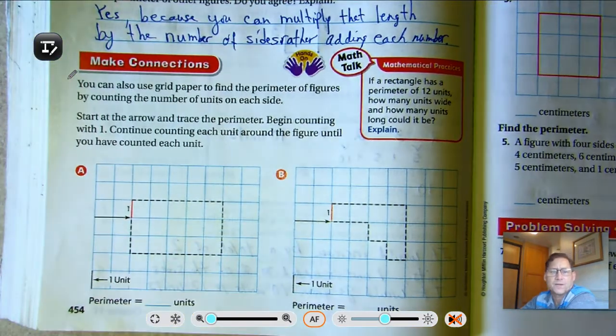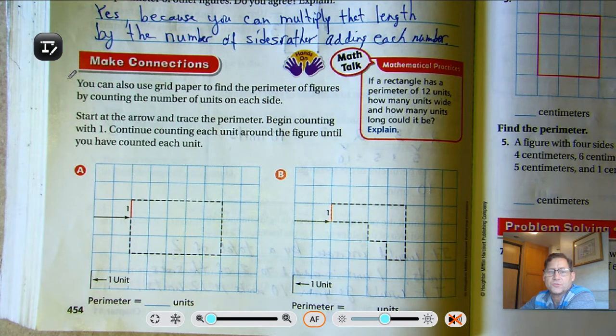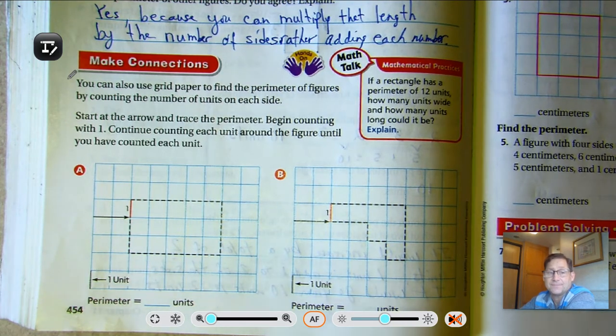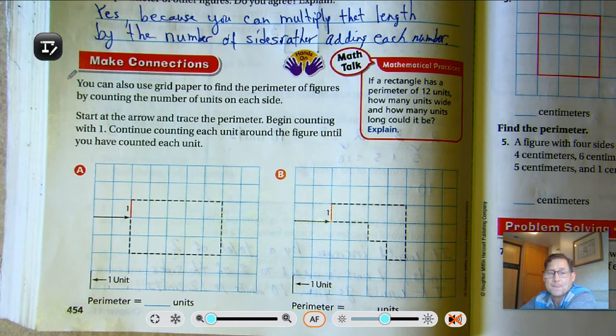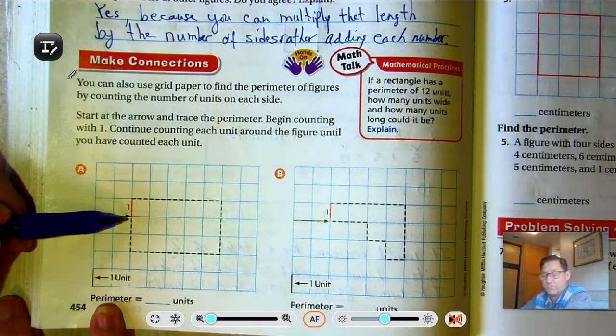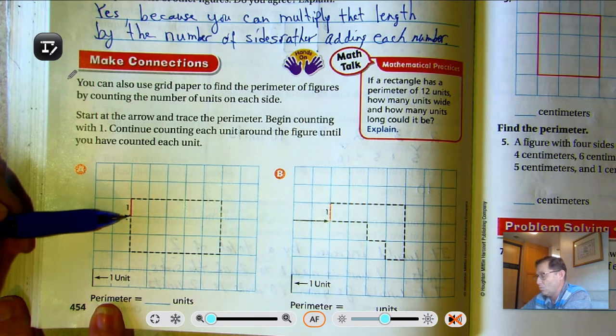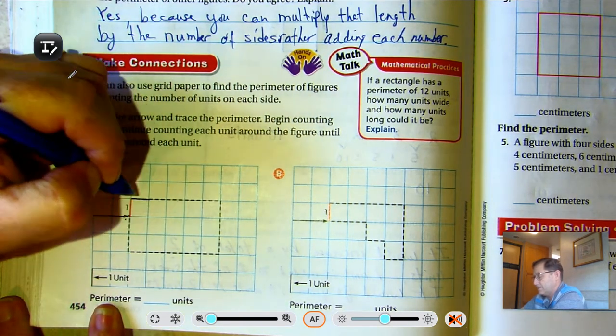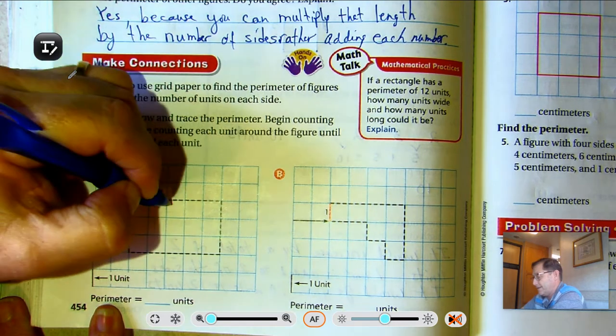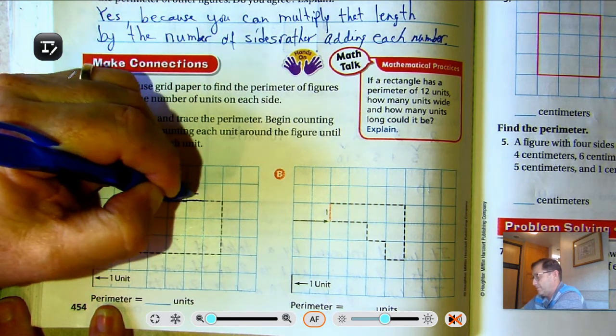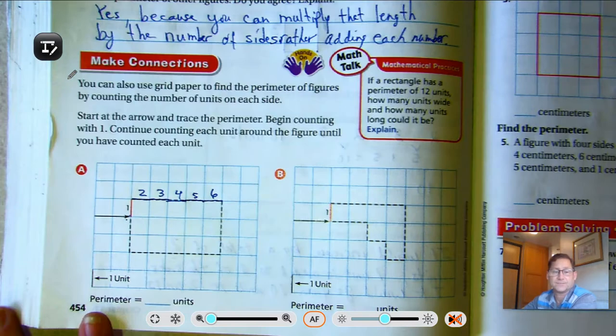All right. Making connections. So you can also use grid paper to find the perimeter of figures by counting the number of units on each side. Now start at the arrow and trace the perimeter. Begin counting with 1 and continue counting each unit around the figure until you have counted each unit. All right, so they're saying let's start here. Okay, we're going to stop here when we come back. 1, 2, 3, 4, 5, 6.